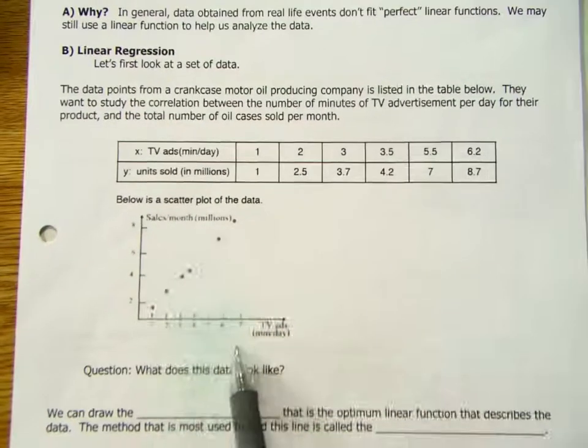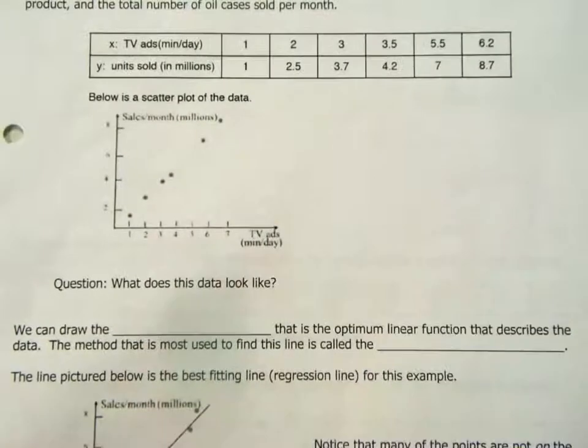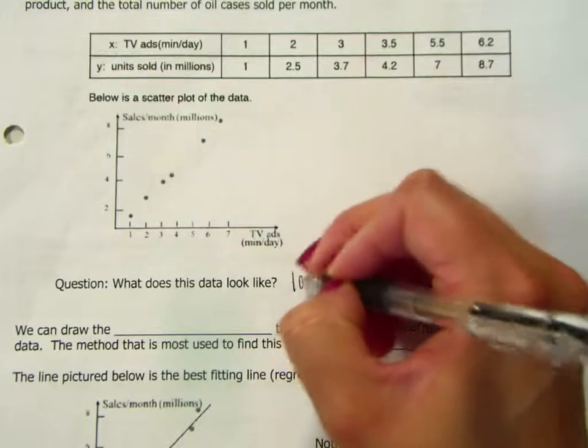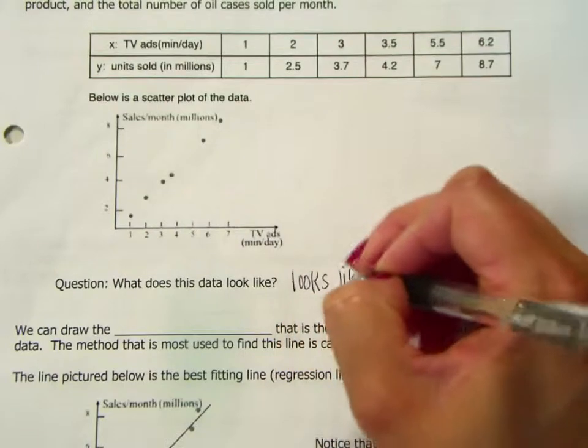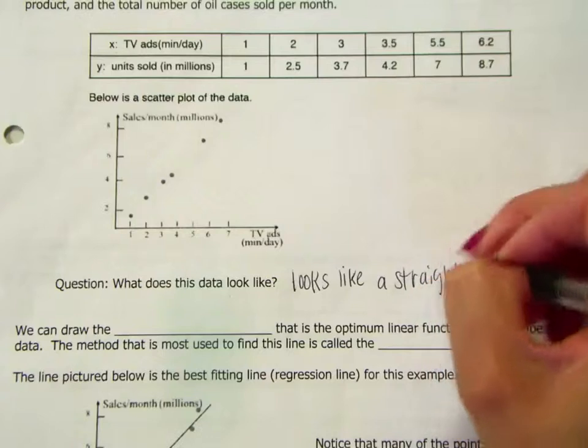What you have below then is a scatter plot of the data in that table. Okay. Question, what does this data look like? It looks like a straight line, right. It looks linear.